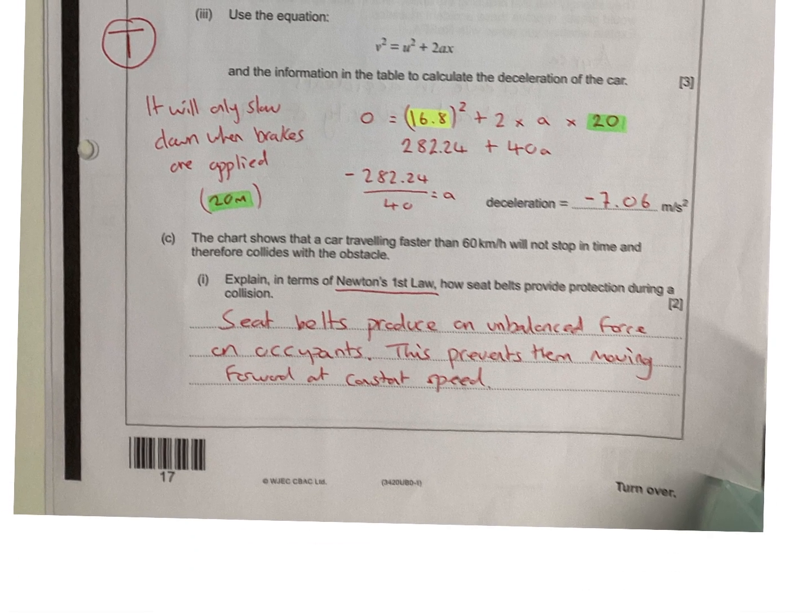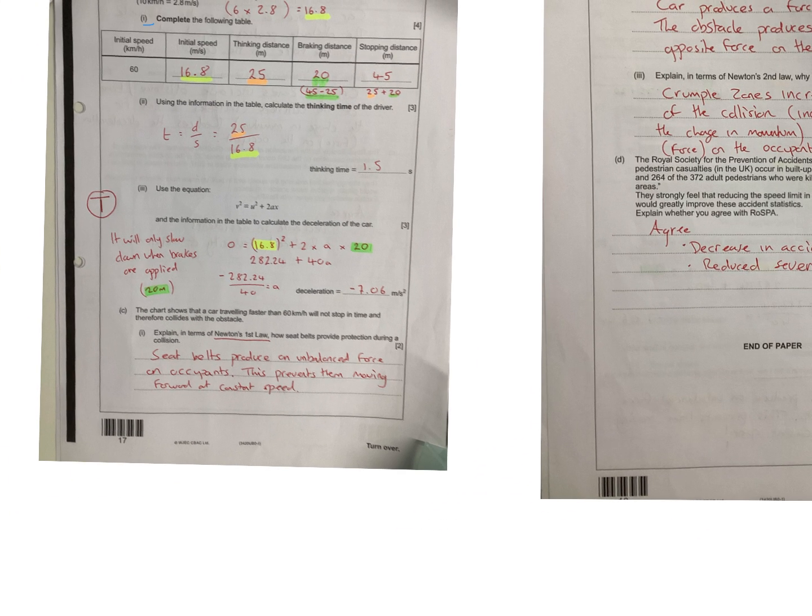Explaining in terms of Newton's first law, this is a nice one because the seat belts produce an unbalanced force on occupants. This prevents them moving forward at constant speed. So that's linked with Newton's first law there. We can link that with inertia. An object will remain at rest, or uniform motion, and this is the uniform motion bit. So if the car's stopping and you're not, you're still going, that seat belt is going to produce that unbalanced force on you to hold you back.